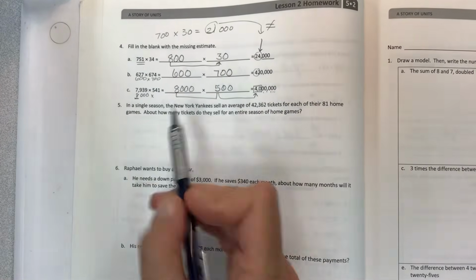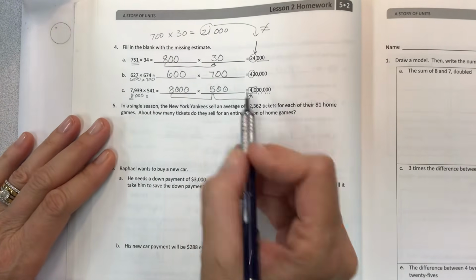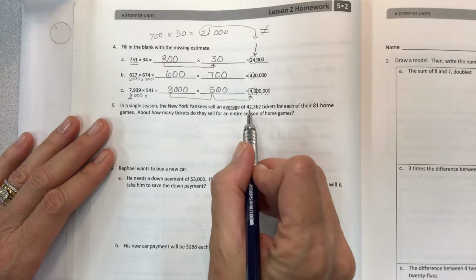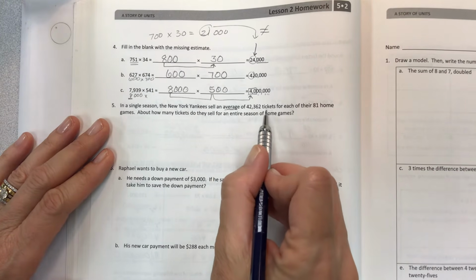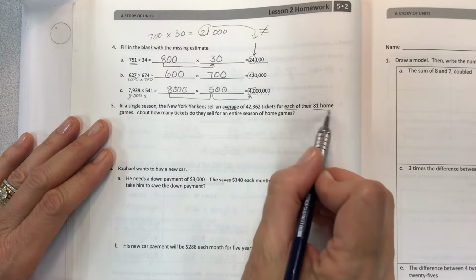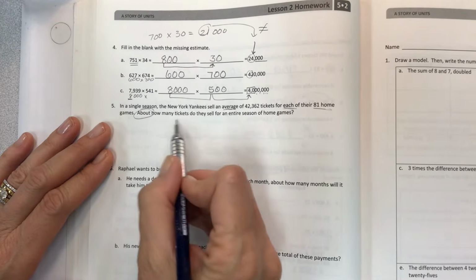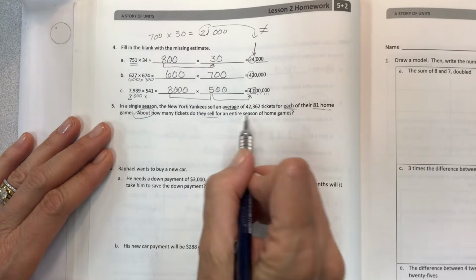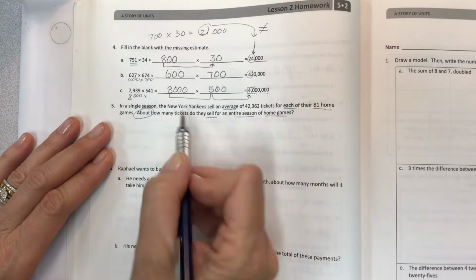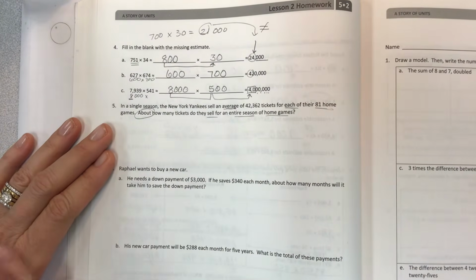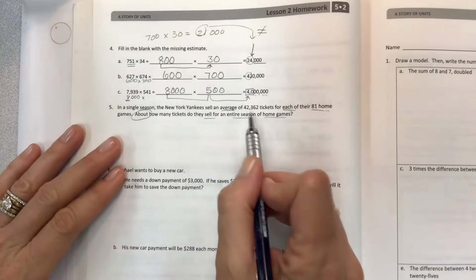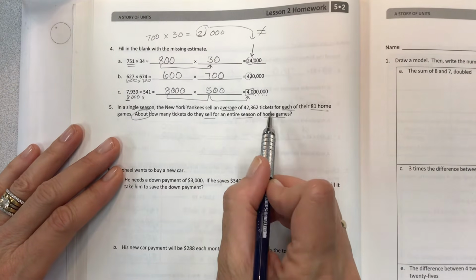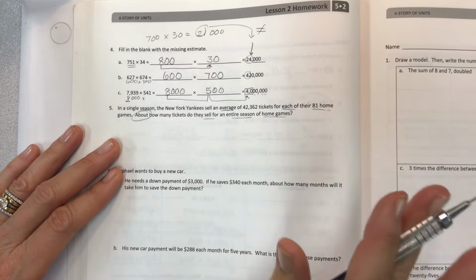Okay, for number 5, in a single season, the New York Yankees sell an average of 42,362 tickets for each of their 81 home games. About how many tickets do they sell for an entire season of home games? It's nice when they say about, because then you don't actually have to do 42,362 per game times 81. That would be a lot.